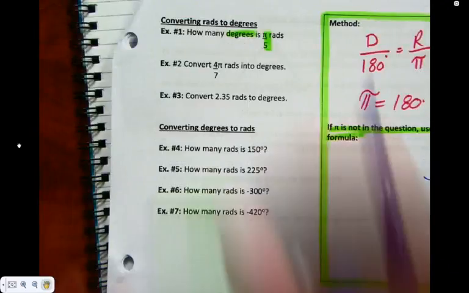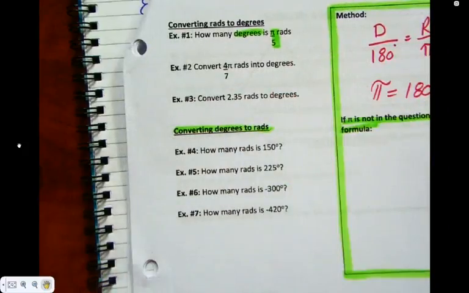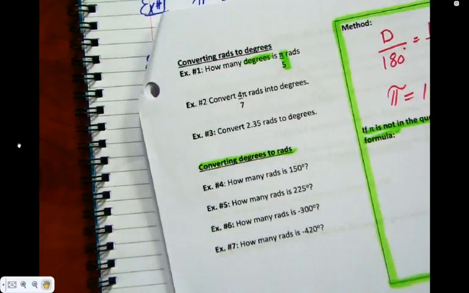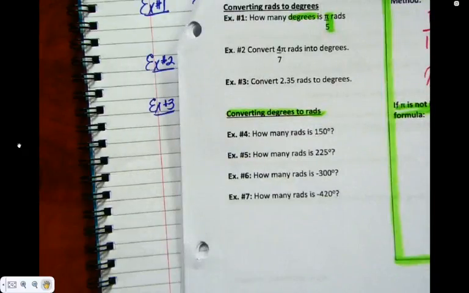Okay, let's go the other way. Let's go degrees to rads. 150 degrees, how many rads is that? Well, turn and talk, and what I want you to do first is estimate with a friend. So what you already know about rads, estimate about how many rads is that. Turn and talk for a minute. But just estimate from what you know now.